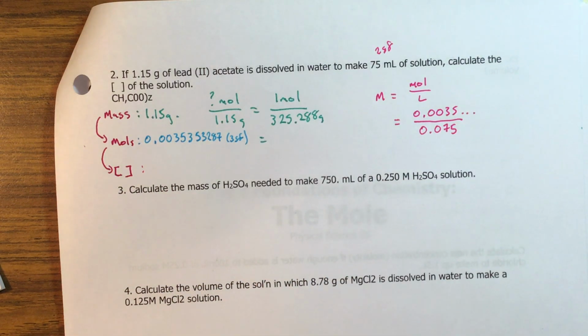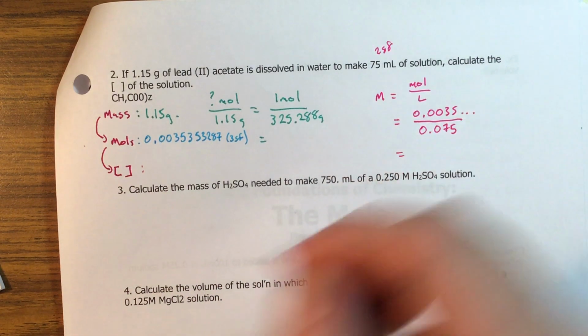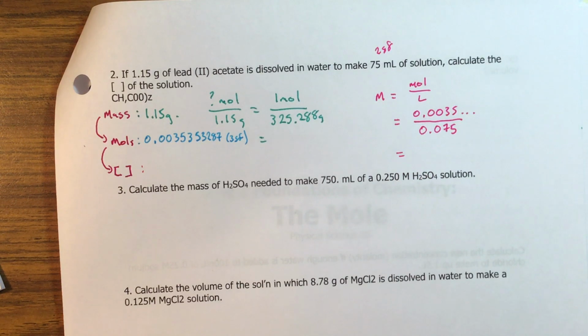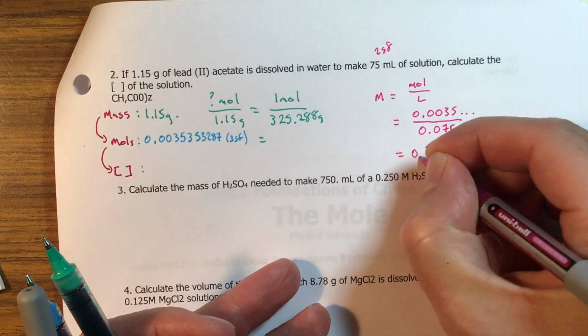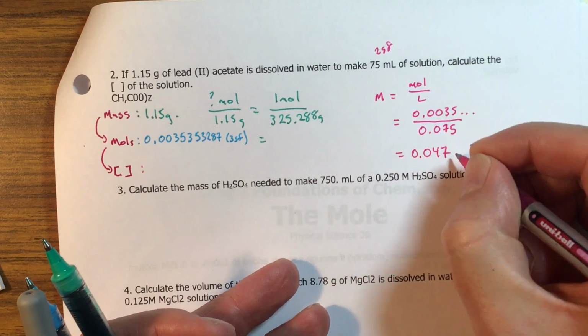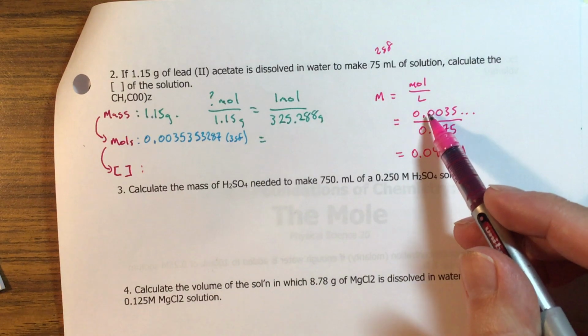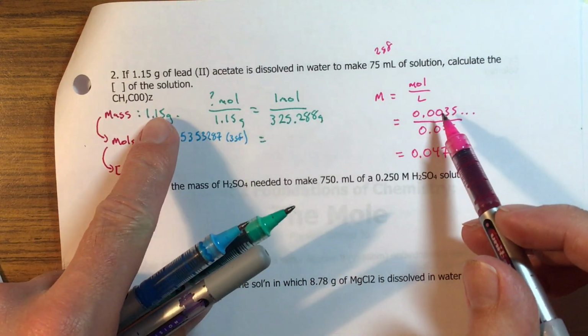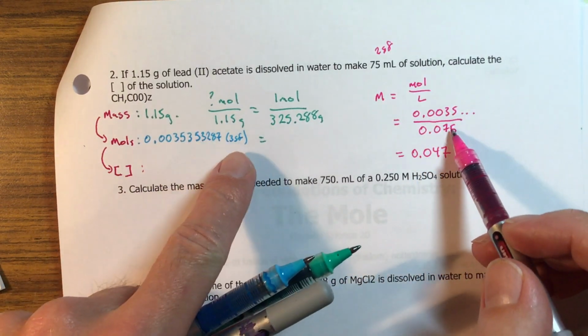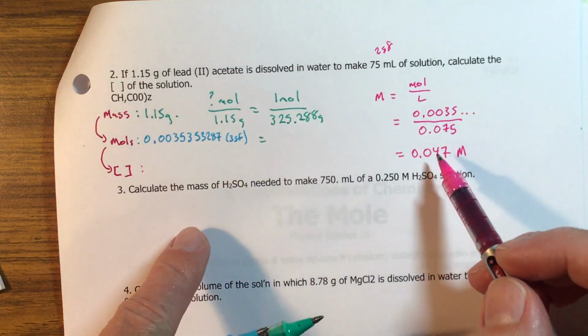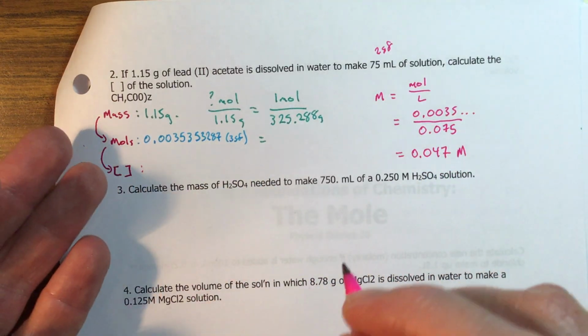And our concentration that we are going to get is equal to this number divided by 0.075, 0.047. And that's to our two significant figures that we should have, because this one had 3, right? Because this guy had 3, so this guy should have 3. And we're dividing by 1 with 2, so we should keep it to 2. So 0.047.